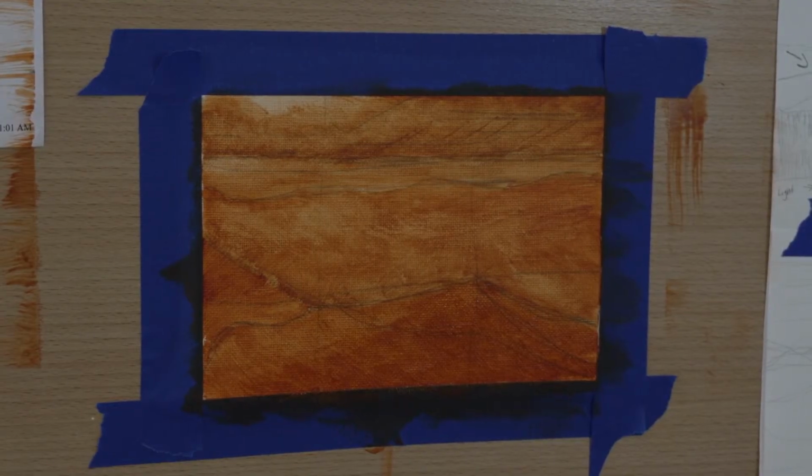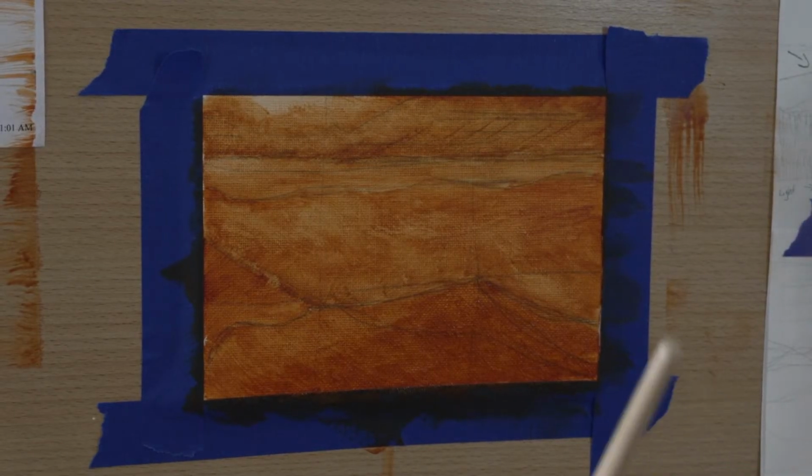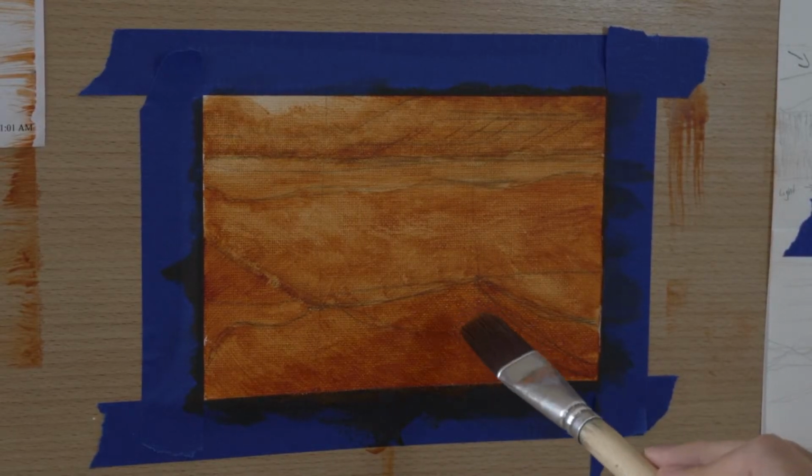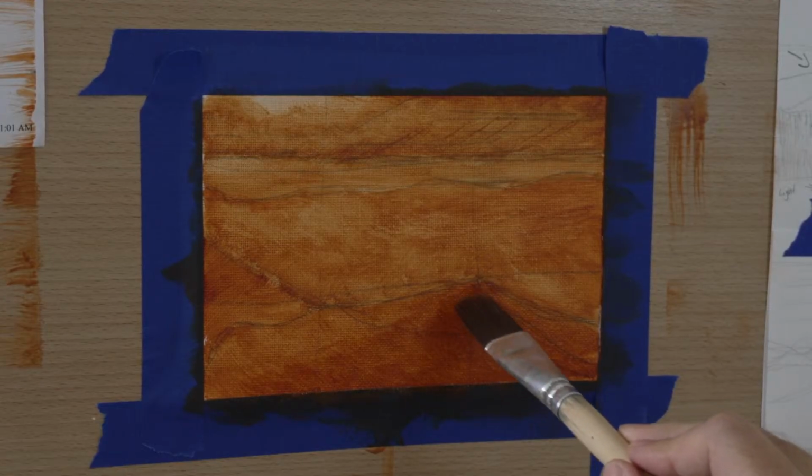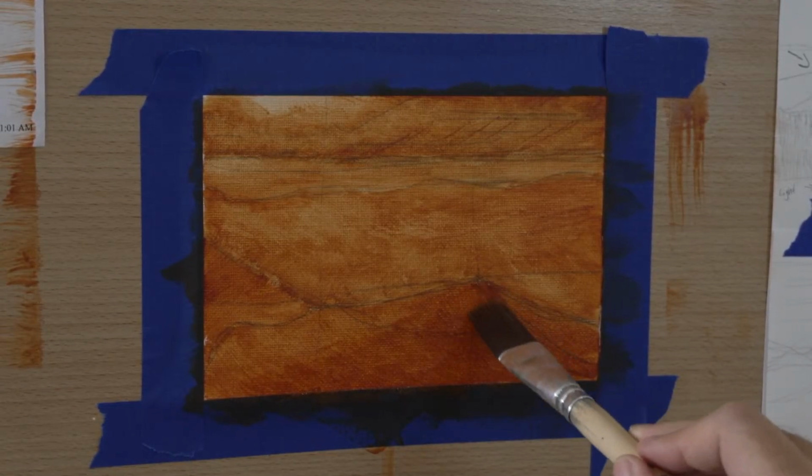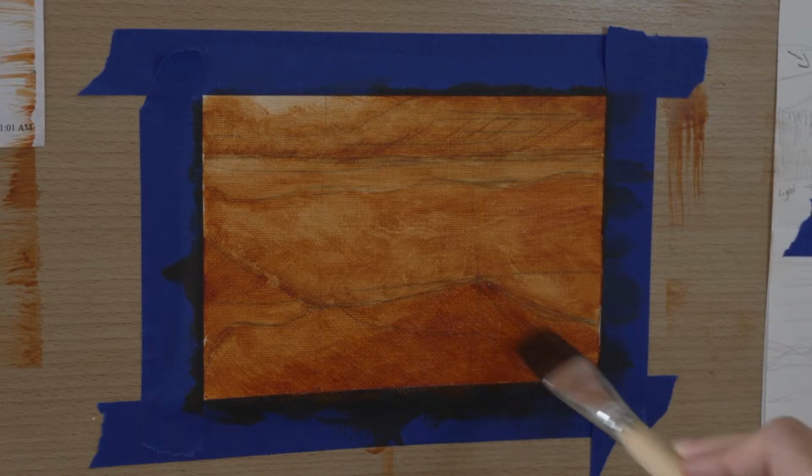I kind of want to do something similar for this shape here. Pulling some more paint onto my palette knife, onto my brush. It's funny, I always call my palette knife my brush, and I always call my brush my palette knife. So I forget what I'm doing.